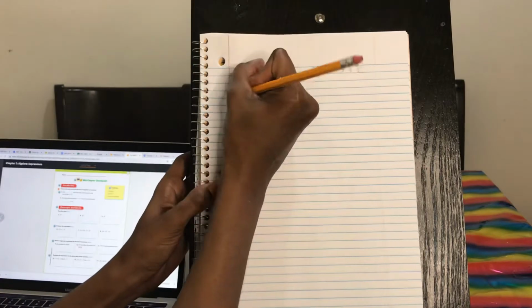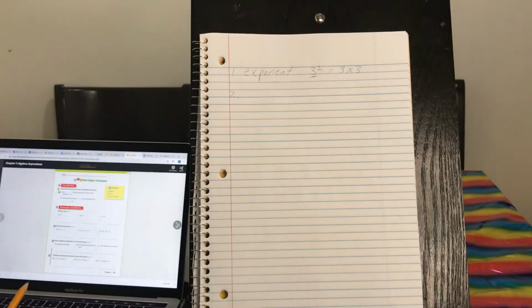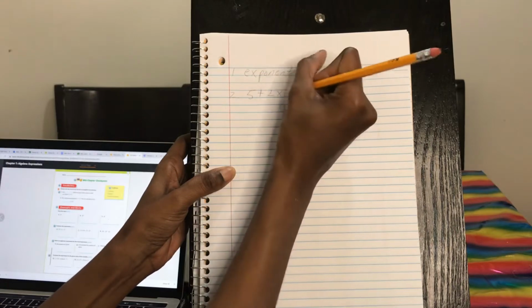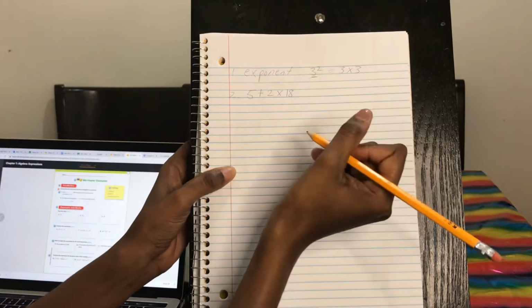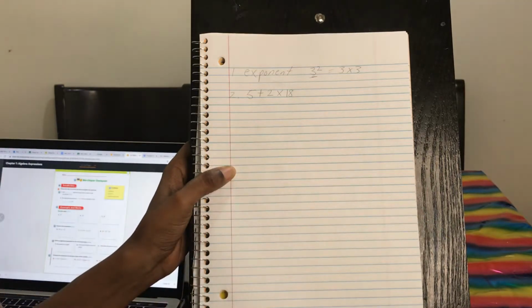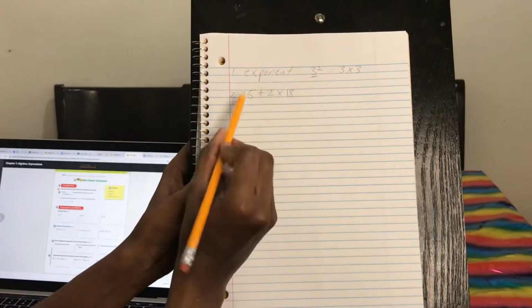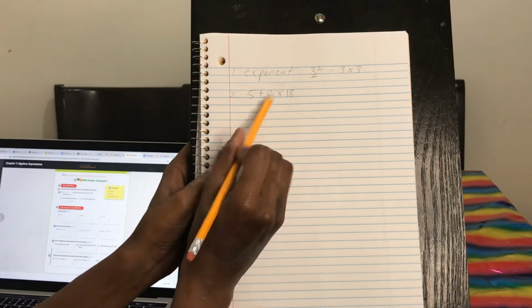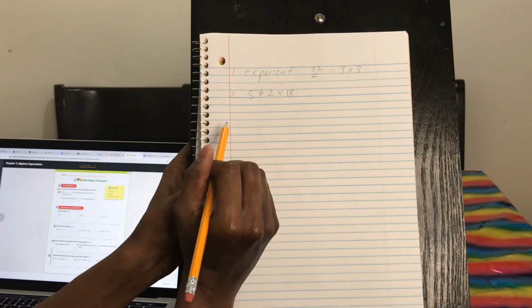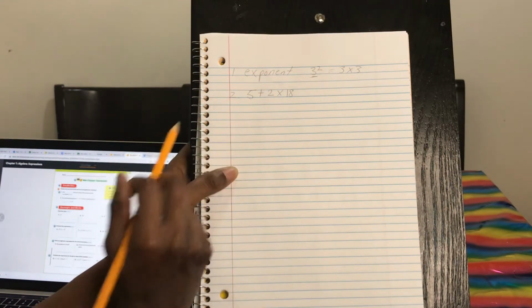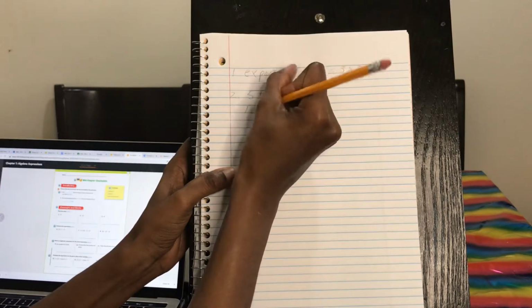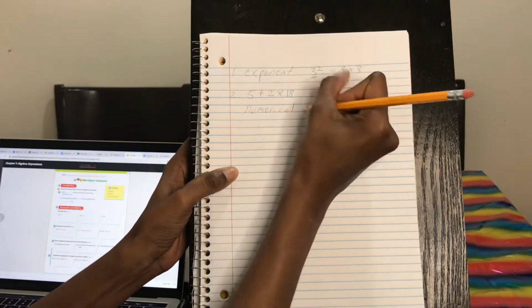Okay, number 2. Number 2 says the mathematical phrase 5 plus 2 times 18. So 5 plus 2 times 18. It says that this is an example of what? So this here, because this is operations here, plus and multiplying, and these are numbers, that would be a numerical expression. If you had a variable in there, then that would be an algebraic expression. So for number 2, you should have numerical expression.